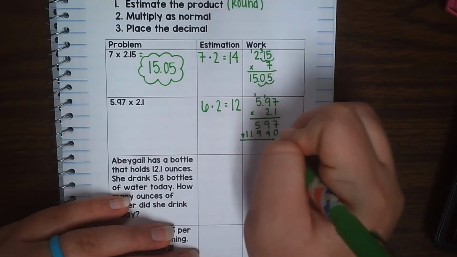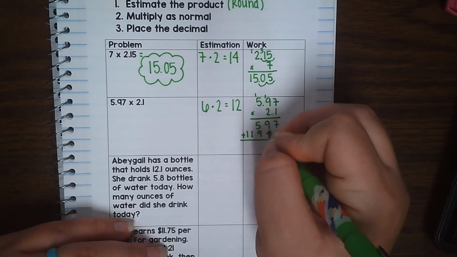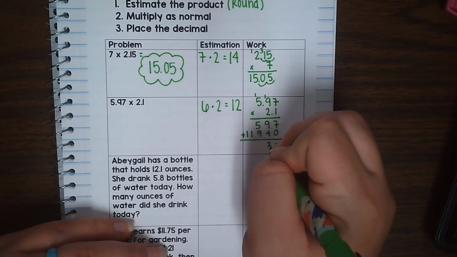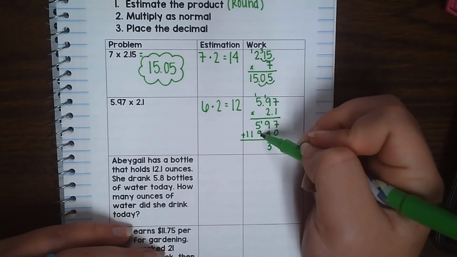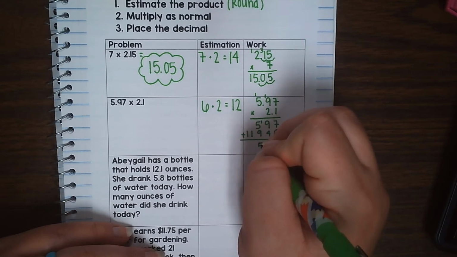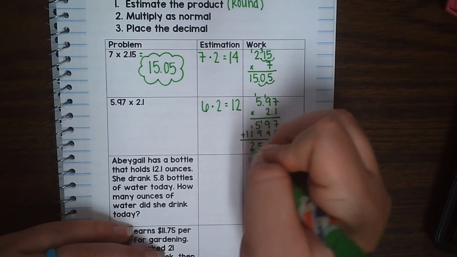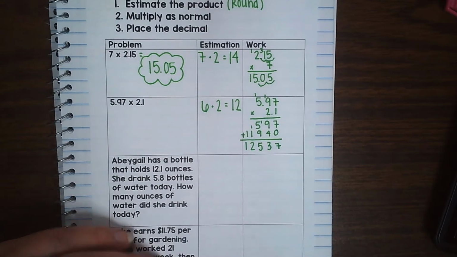Add up. 7 plus 0 is 7. 9 plus 4 is 13. 9 plus 1 is 10. Plus 5 is 15. 1 plus 1 is 2. And 1 plus nothing is 1.